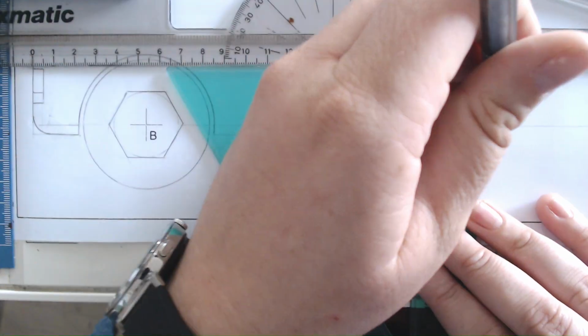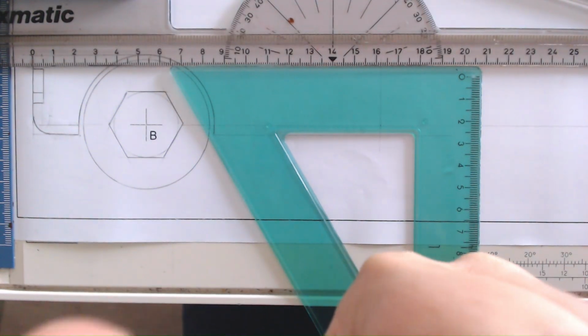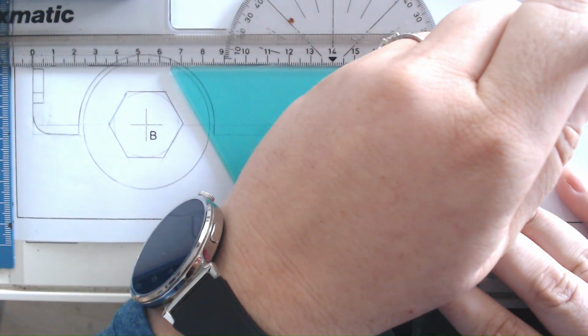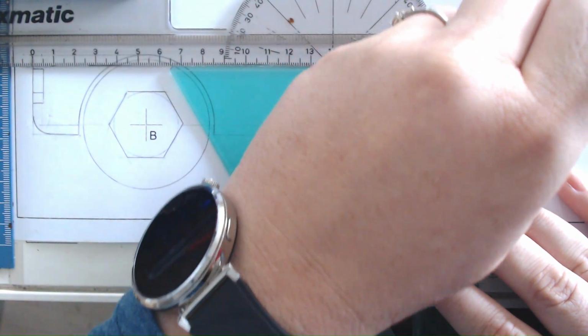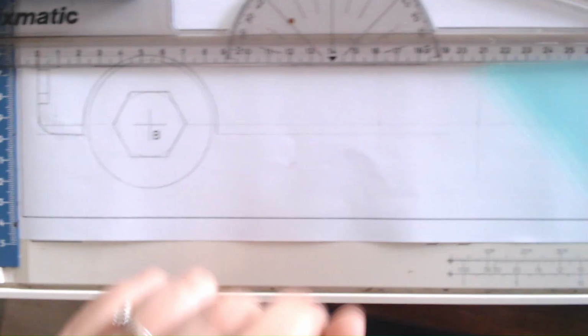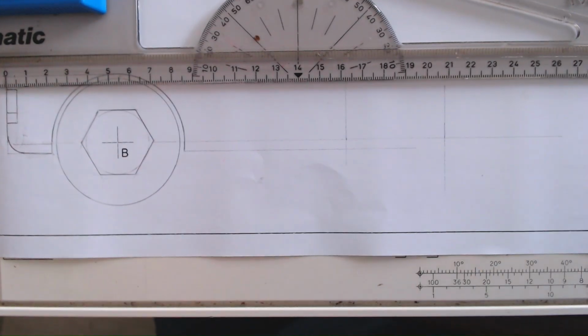Dan gaan ek my agterhoek geteken. Then I'm going to draw my hexagon. Ag, my octagon. Okay, there we go. Excuse me.